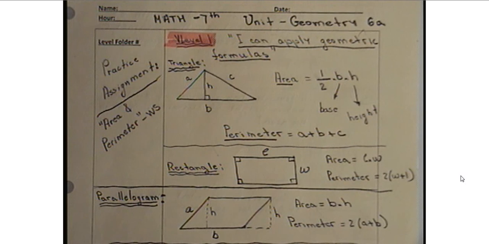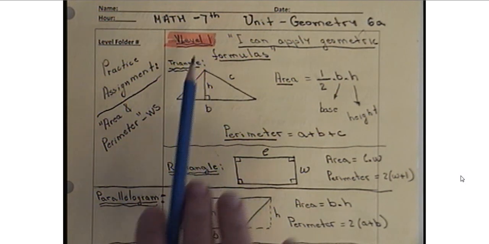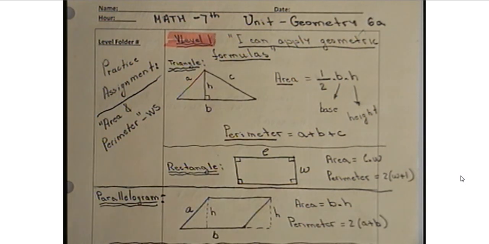So today, level 1 or folder 1, the learning target will be: I can apply geometric formulas. You will see different geometric shapes, and we will talk about the area and perimeter of those shapes. First shape is a triangle. Go ahead and write down the triangle, then label each side of this triangle.